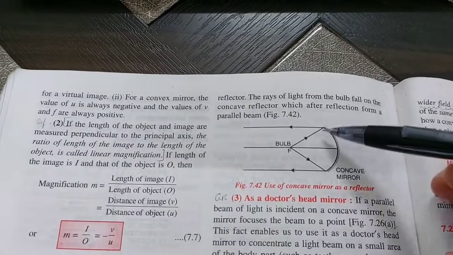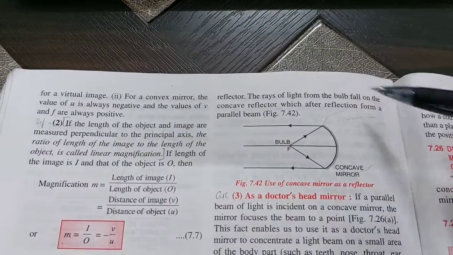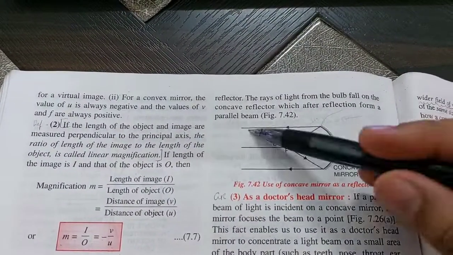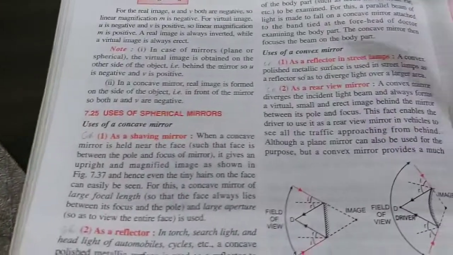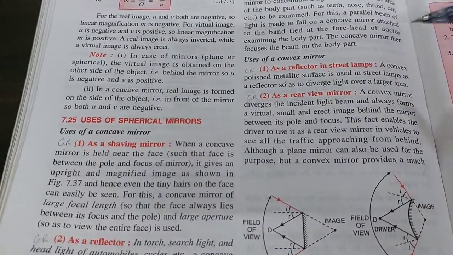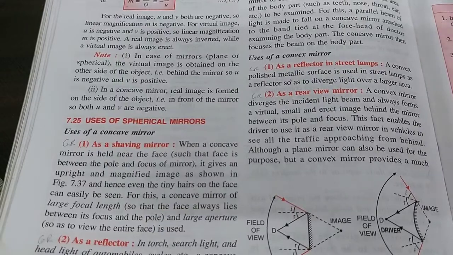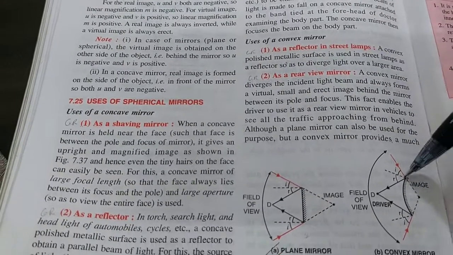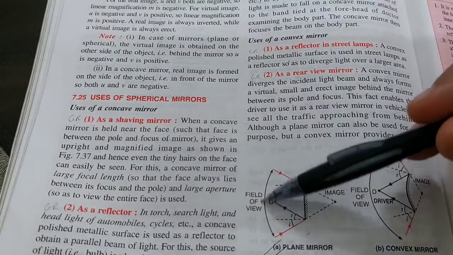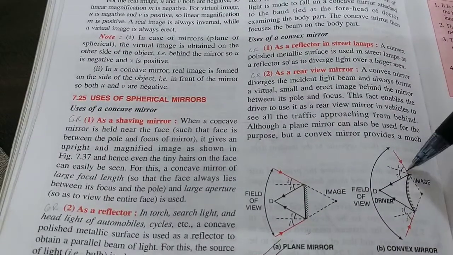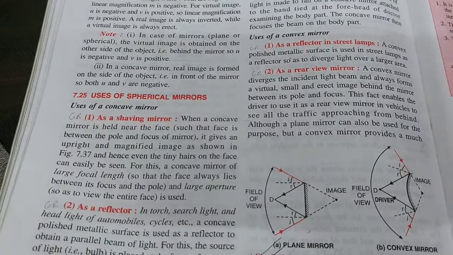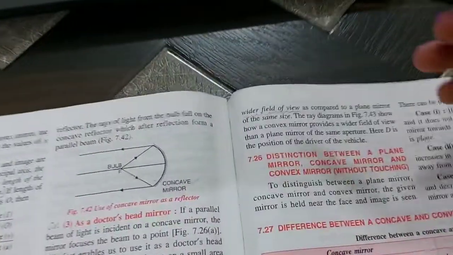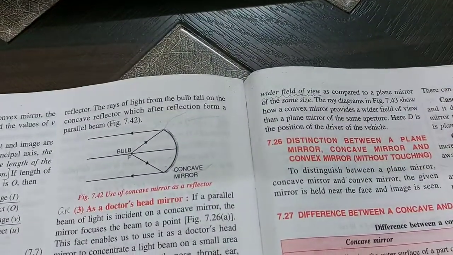That's how a reflector looks. Imagine this is a car, here's a bulb, you get a parallel beam reaching far and wide. A doctor's head mirror also acts like that. These are all GRs. Convex mirror is used for street lamps because it's a diverging mirror, so more area will be covered. Even rear view mirror, you can see that a plane mirror gives you a smaller field of view, but a convex mirror, rear view mirror, will give you a larger field of view. So that makes driving safer. Highlight the words wider field of view.